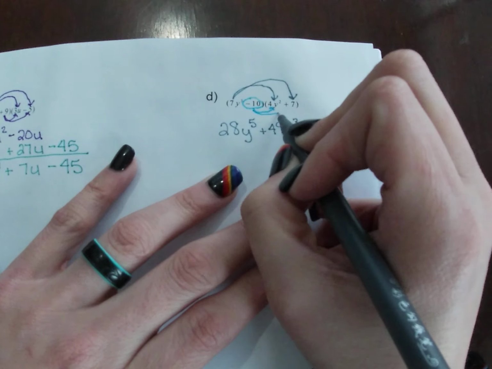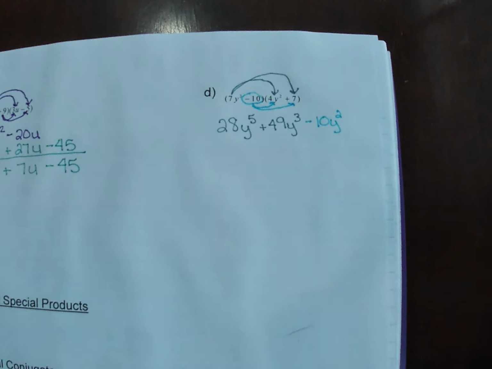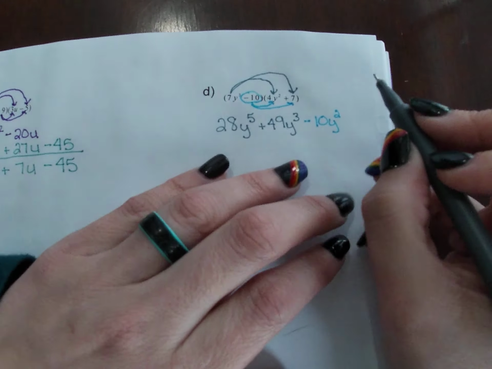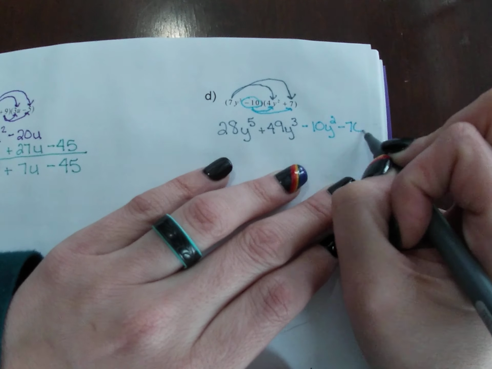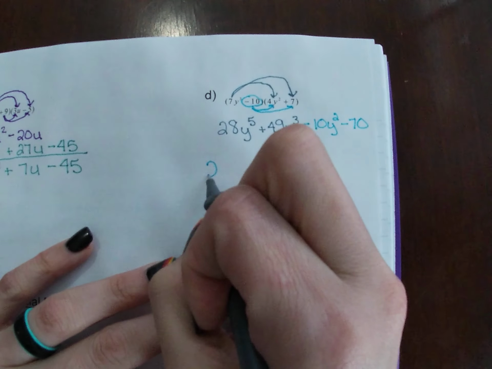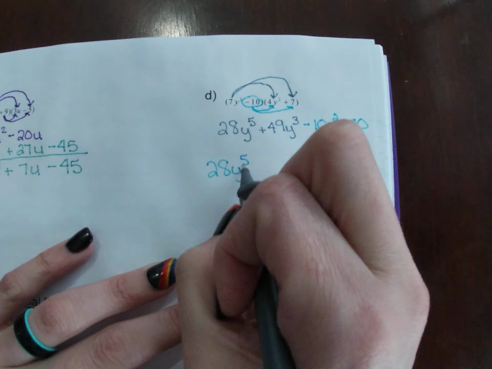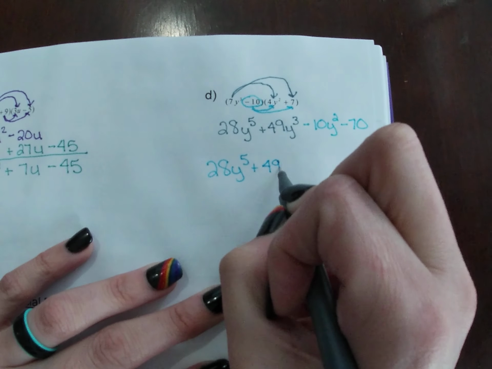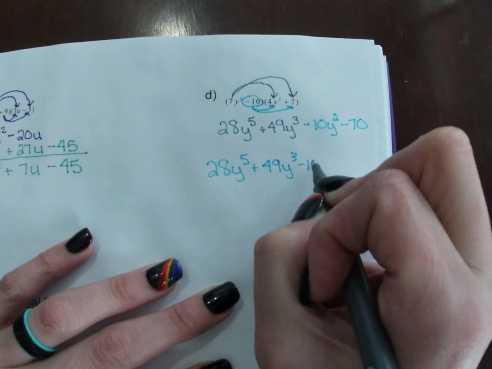And then finally, negative 10 times 7. That will give me negative 70. There's also not a like term with that. So that's coming over here on the end as well. And there's actually nothing else we can combine because nothing's stacked up. There were no like terms. And so that is, in fact, our final answer, just the way it is.